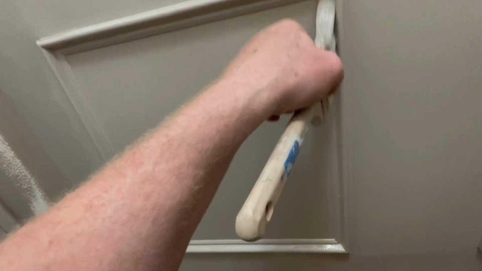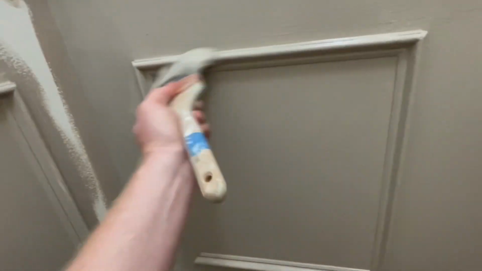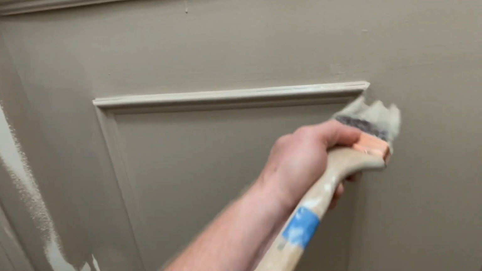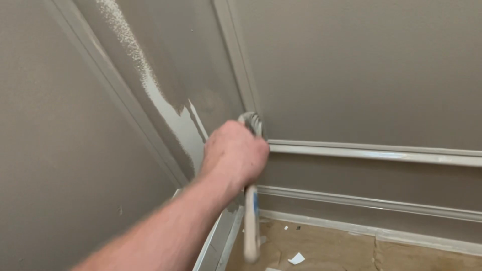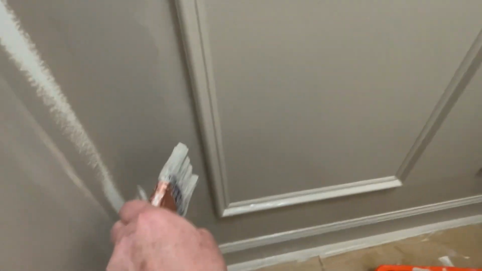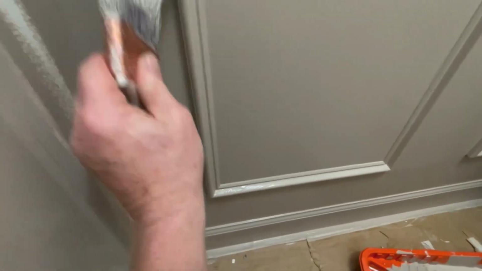Why? Because there's a profile here. I gotta keep the pooling, P-O-O-L-I-N-G, of paint in check. I can't let that happen. Look at what I'm doing. Watch this. Look, up, down, up, down, up, down, up, down.